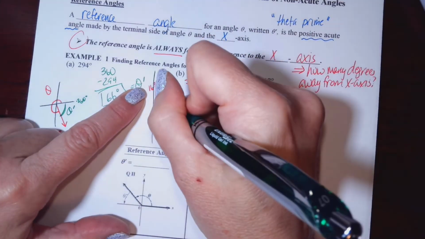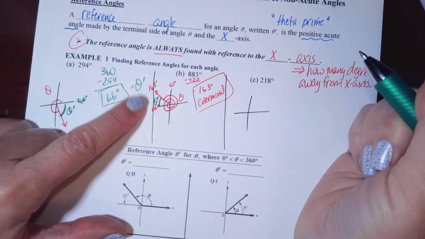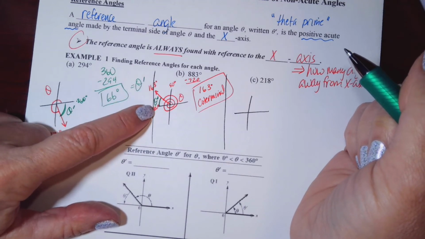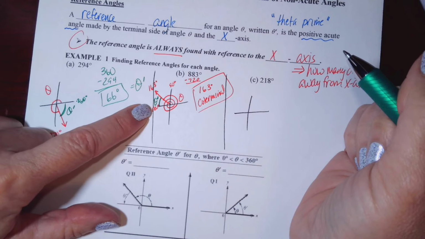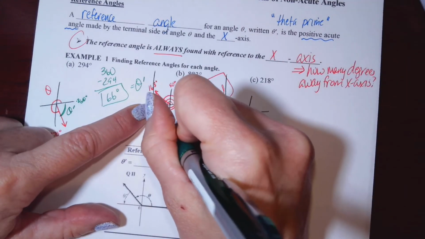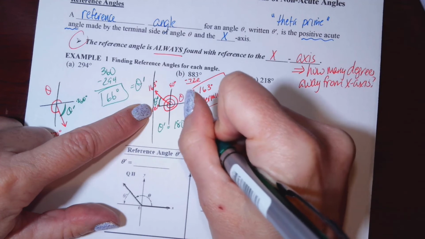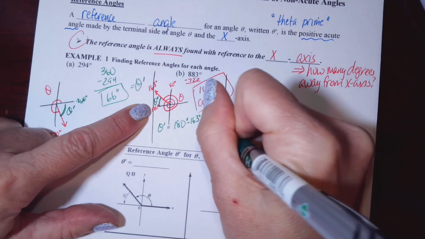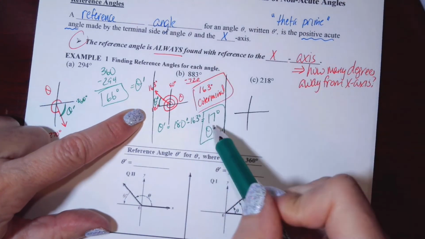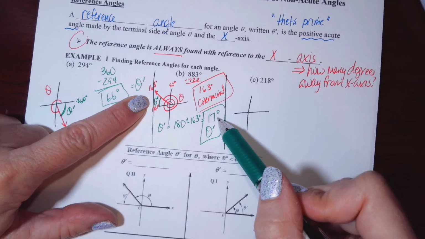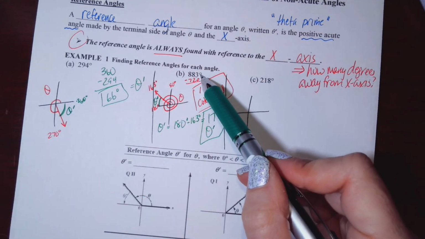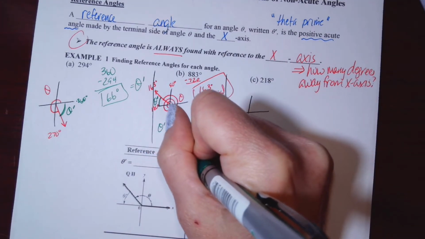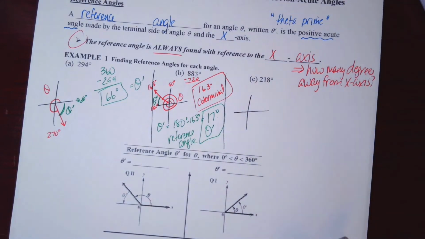So 883 and 163 have the same terminal side. The reference angle, though, is the distance this angle is away from the x-axis. So it's the difference between 163 and the closest x-axis, which is that 180. So to find theta prime, I'm going to take 180 minus 163. I see that that leaves me with 17 degrees off of the x-axis. That's how far away I am from the x-axis. So 883 degrees is coterminal with 163. Its reference angle, though, in reference to the x-axis, is 17 degrees.